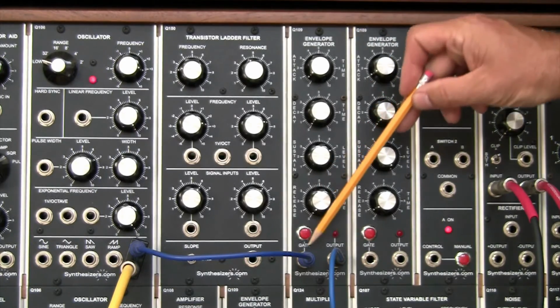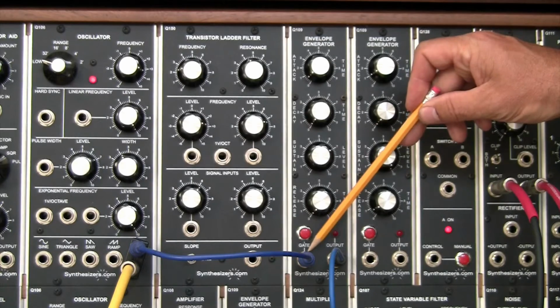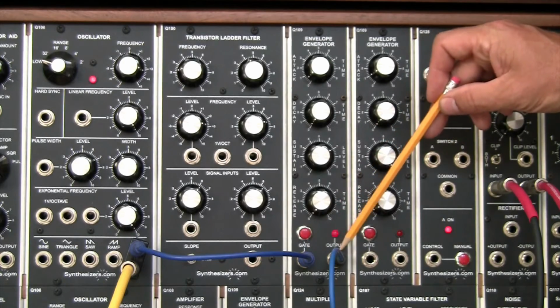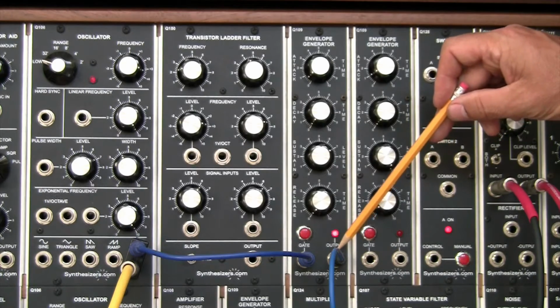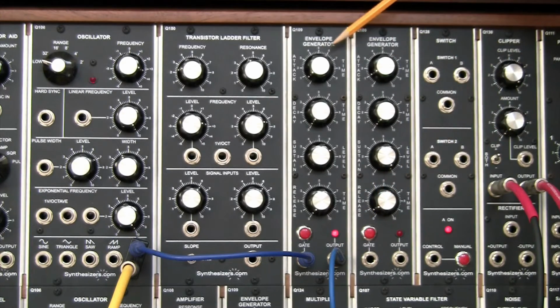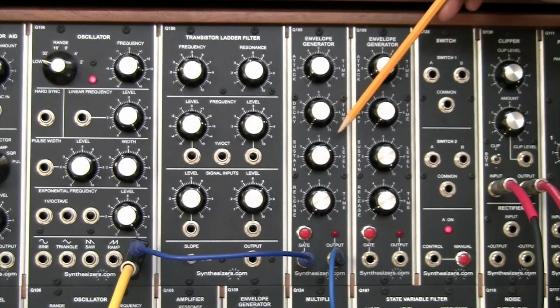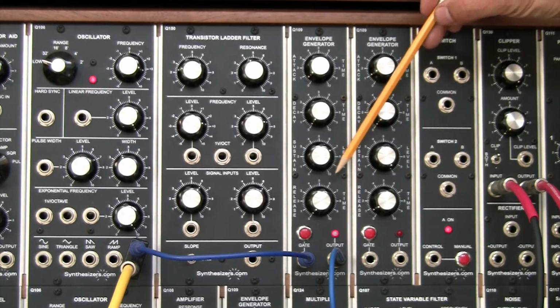Its gate input's coming from the Q106. Its output is going off to a Q124 multiple down below, which I'll show you in a moment. And on the knobs, you want to set the attack phase to about 0.4, and this is very sensitive in this setup. The decay to 0, the sustain to 7, and the release to 0.